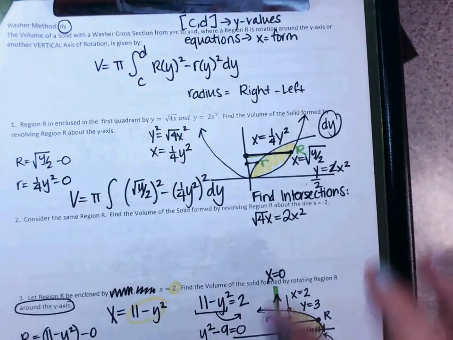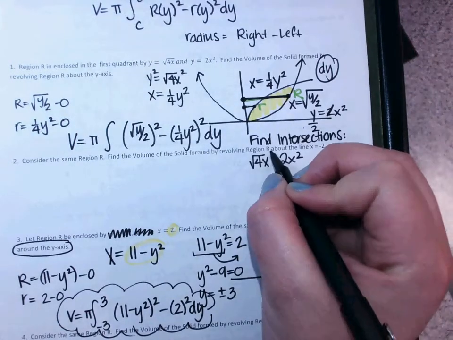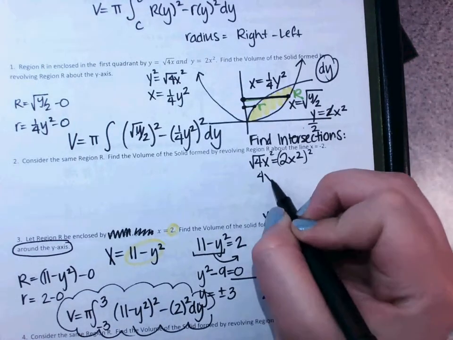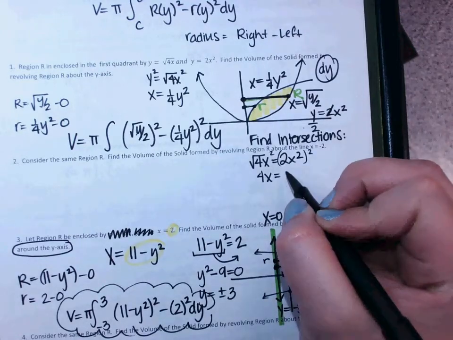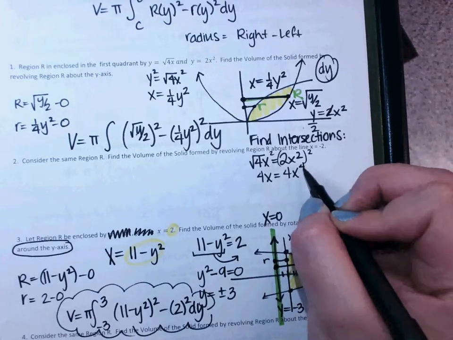Then I would square both sides. Actually, it'll still work, but it's fine. So square both sides. What's the square root of 4x if I square it? 4x. And then what is 2x squared if we square it? Gotta square the 2 as well. 4x to the 4th.